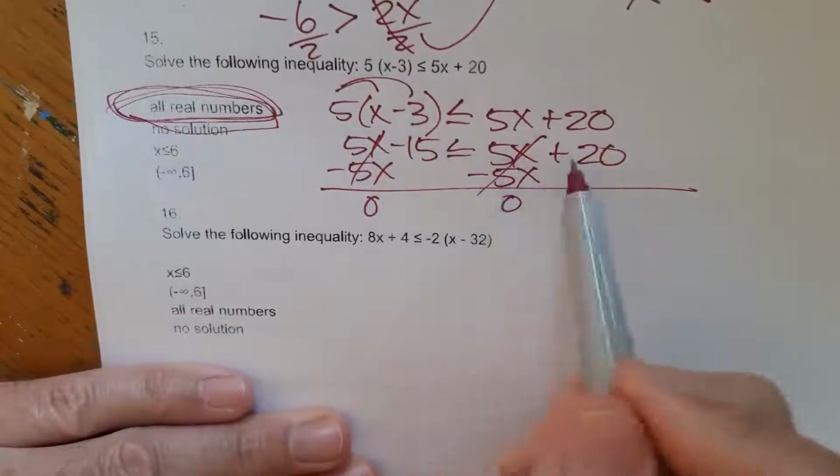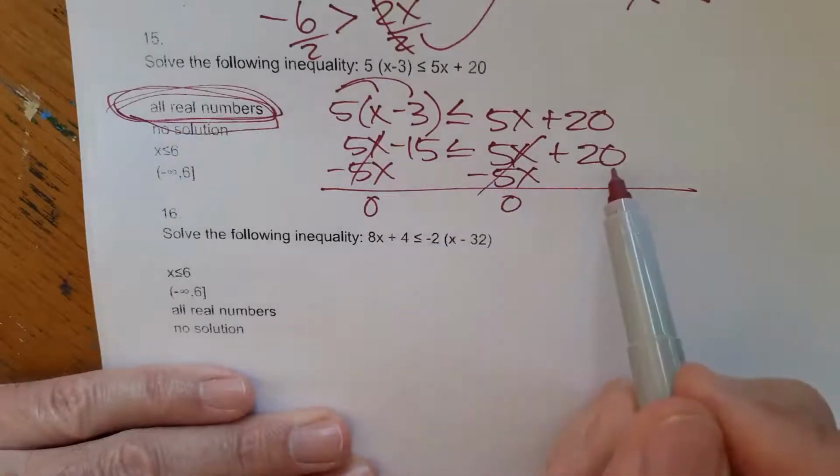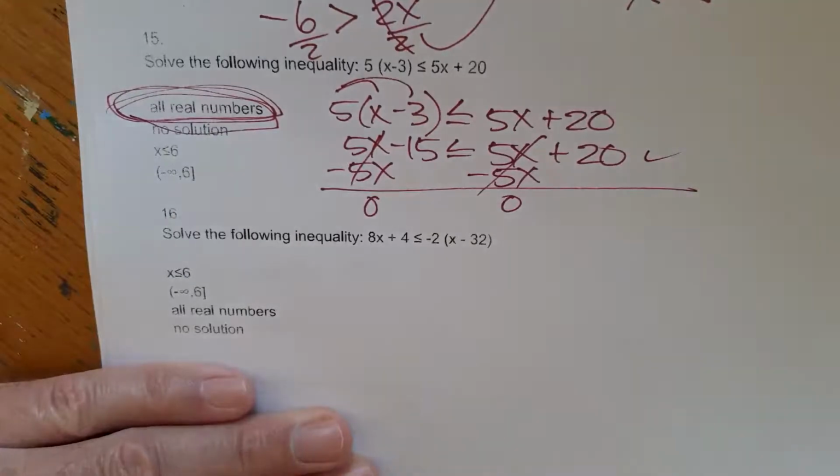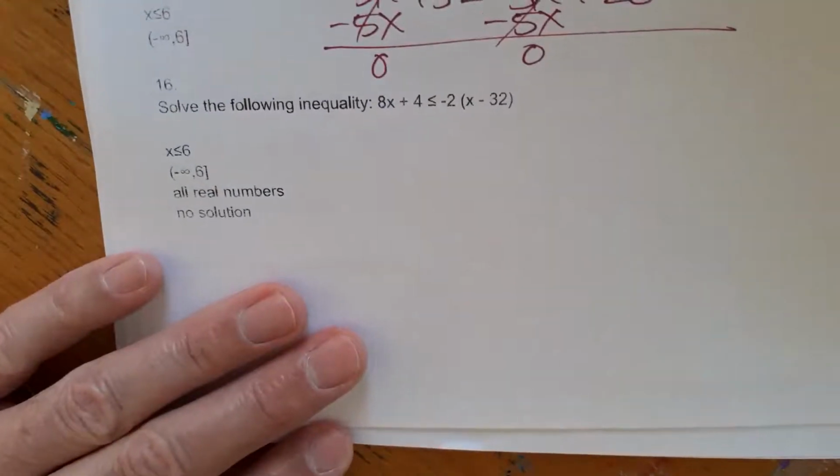And just start plugging in numbers. Let's go to this line here, it's a little bit easier. Plug in a 0. That would be negative 15 is less than or equal to 20. Check. And just keep plugging away, and you're going to find that all real numbers work. There's no number you can plug in that won't work.